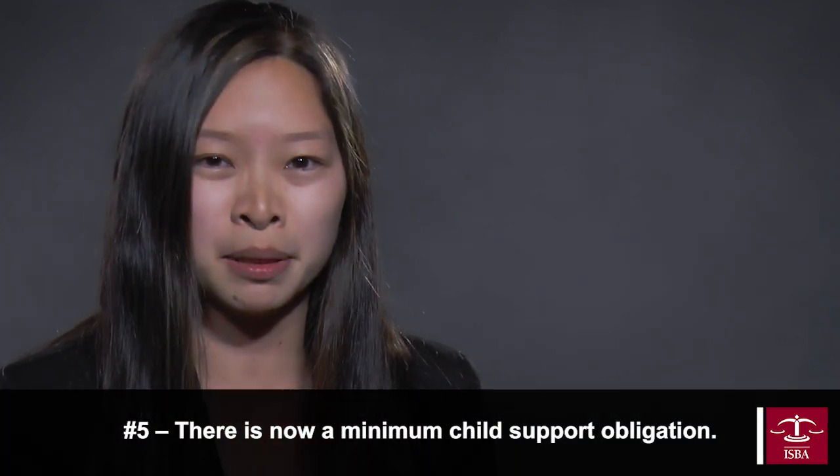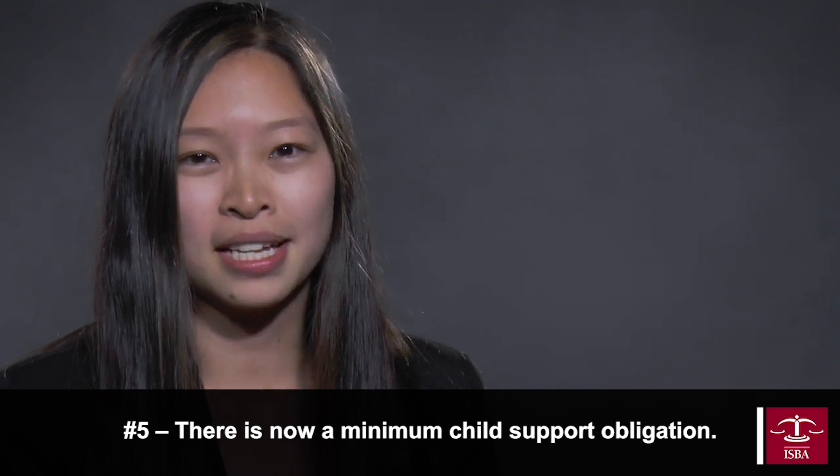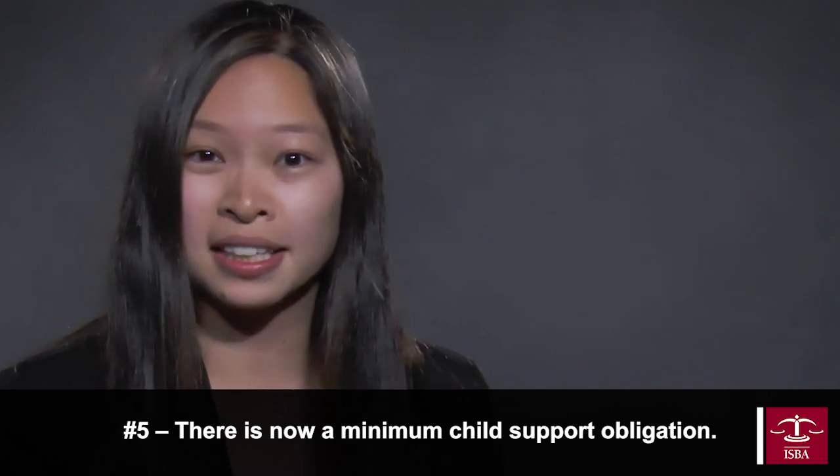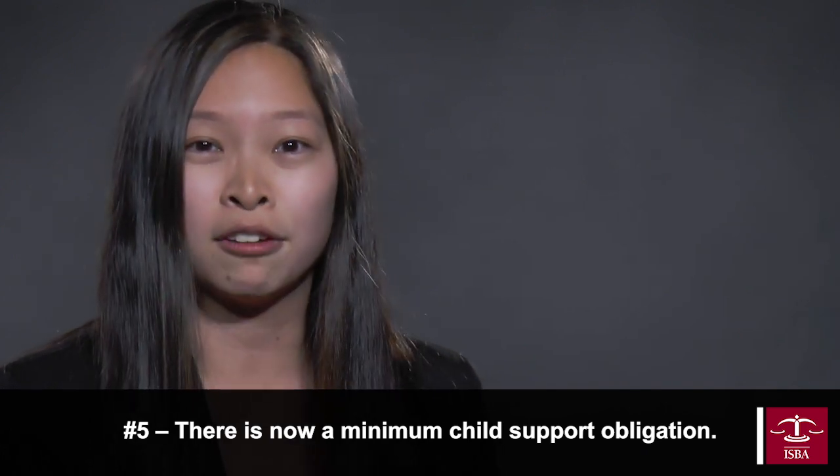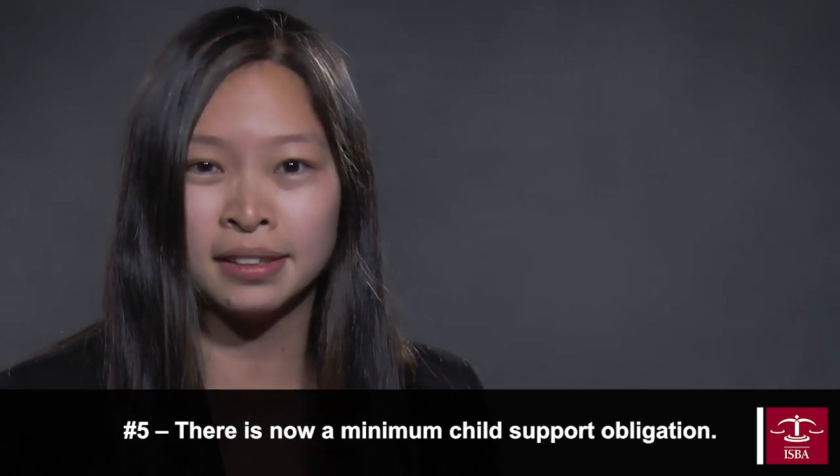Finally, all family law attorneys should know that the amended child support statute now provides a minimum child support obligation as a rebuttable presumption. Specifically, the amended child support statute provides a rebuttable presumption that a $40 per month per child support obligation should be entered for a party who's found to have an actual or imputed gross income at or less than 75% of the HHS federal poverty guidelines for a family of 1 person.